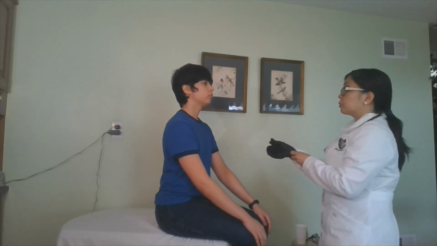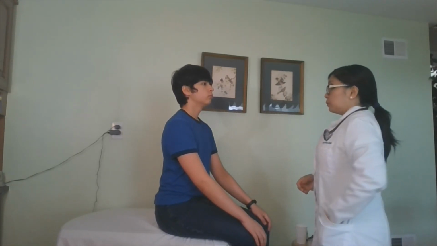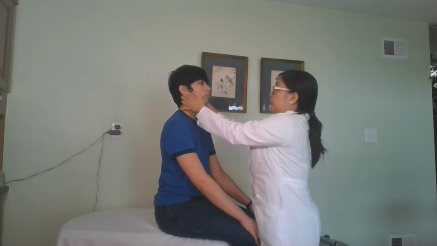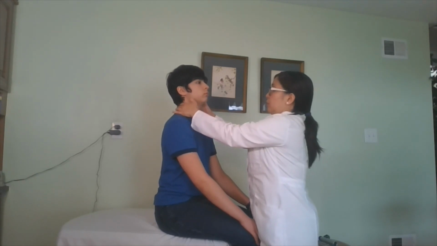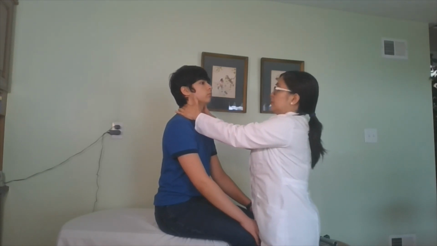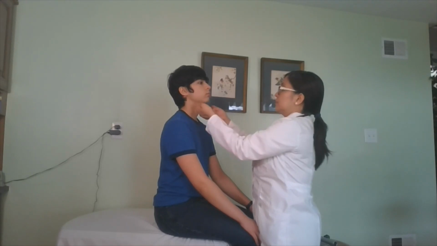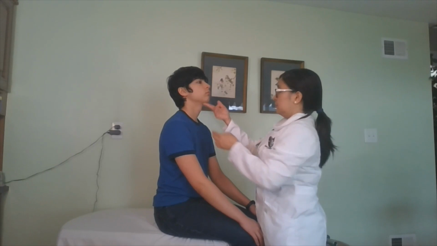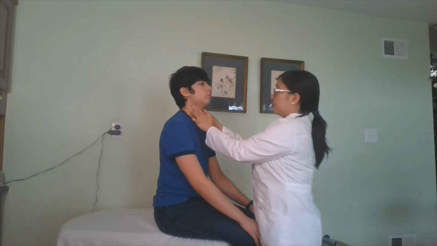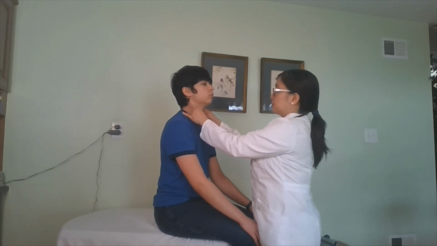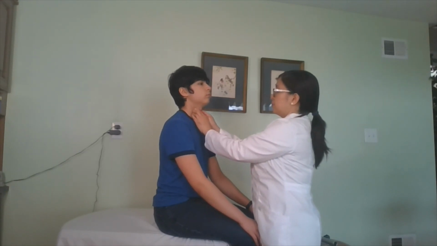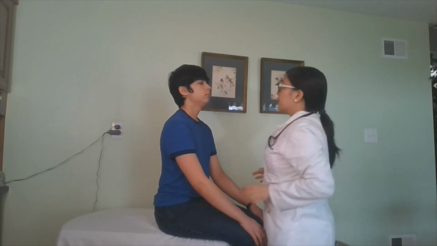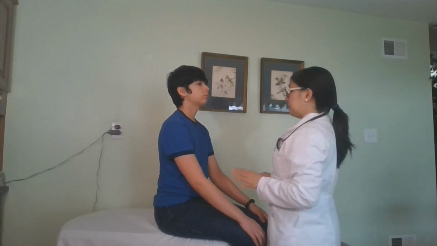Now I'm going to assess your lymph nodes. This is going to be the preauricular, posterior auricular, occipital, tonsillar, submandibular, submental, superficial cervical, posterior cervical, deep cervical, and the supraclavicular. Your lymph nodes are non-tender.